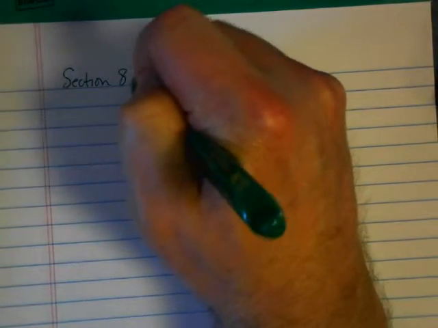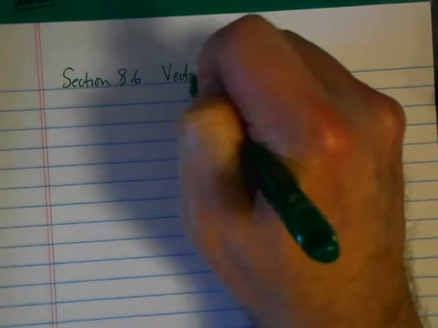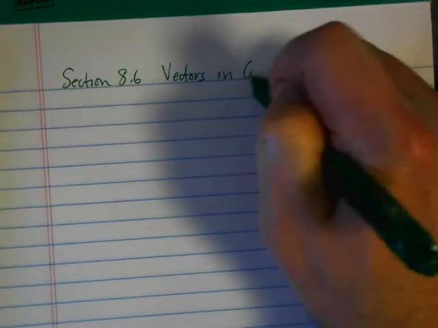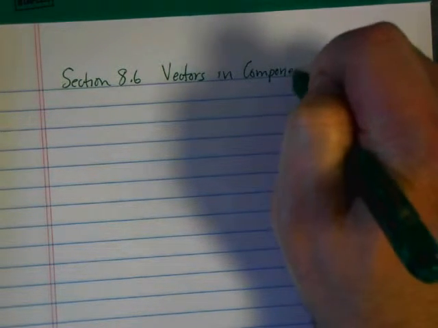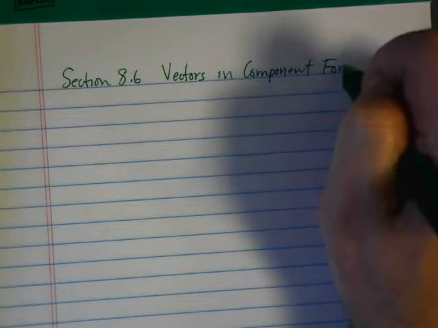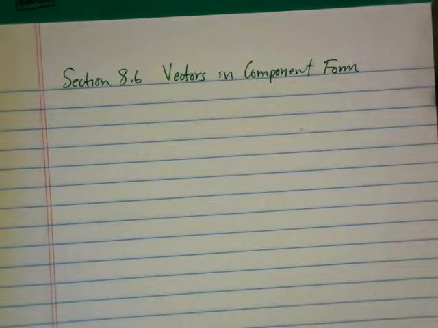All right. So components moves us nicely into section 8.6. Vectors in component form.